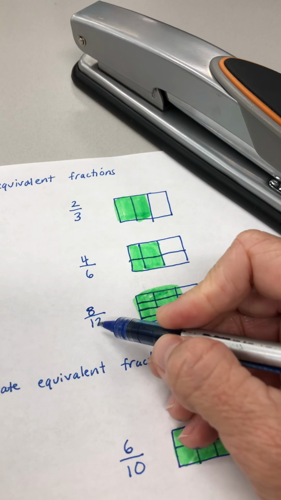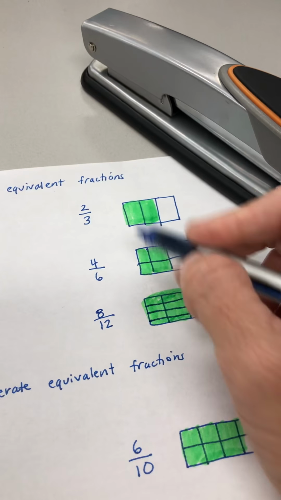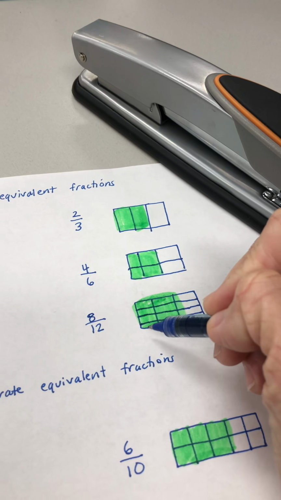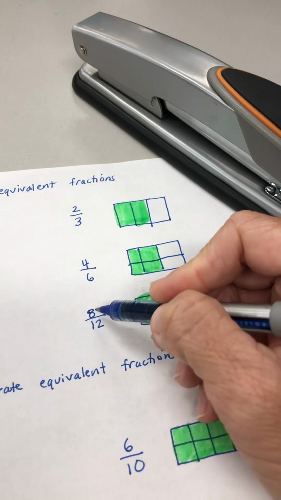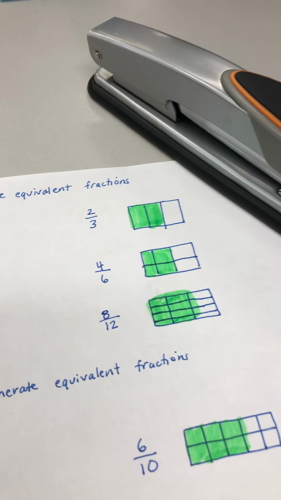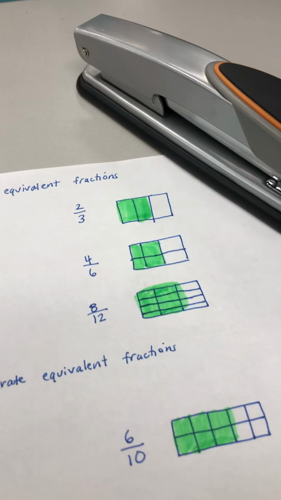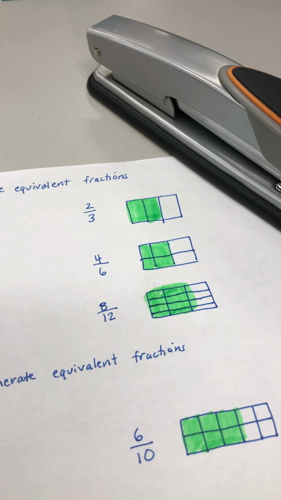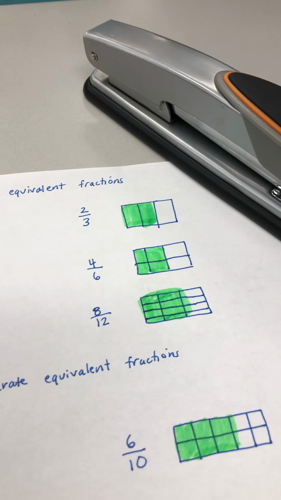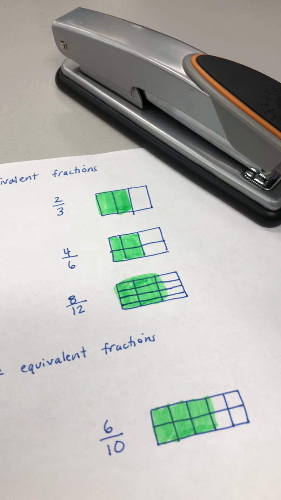Now notice, as my denominator got a whole lot bigger, as I went from thirds to 12ths, each piece got much, much smaller, which is why I needed so many more of them to equal that same amount. So we're going to start off with models, but we want students to start noticing some patterns in here. And the patterns we're looking for is patterns of multiplication and division.